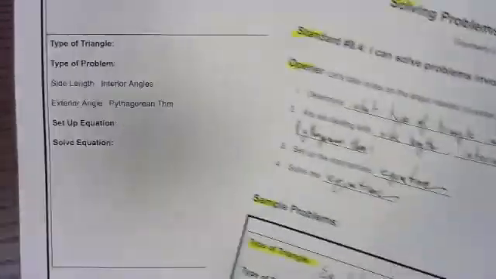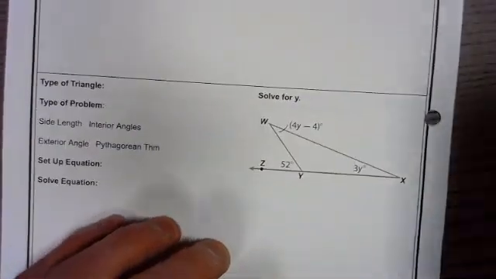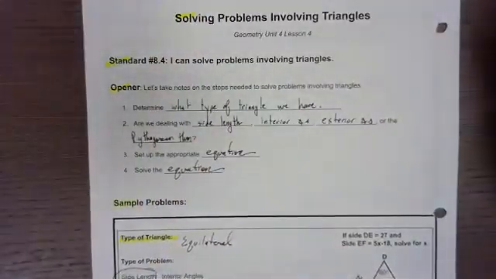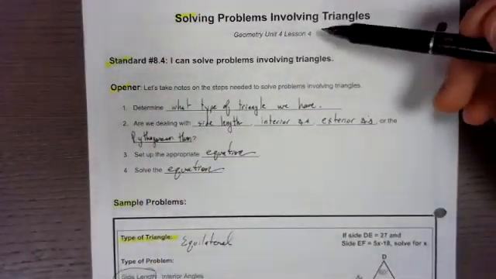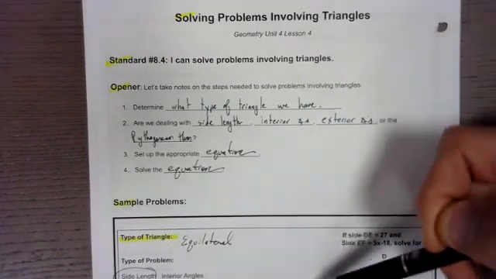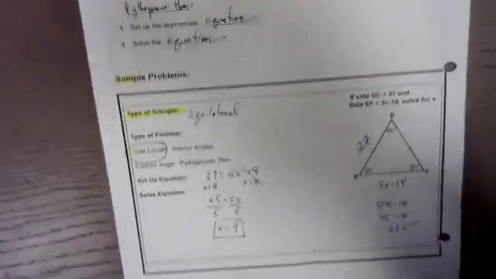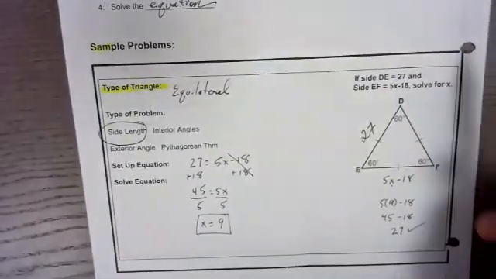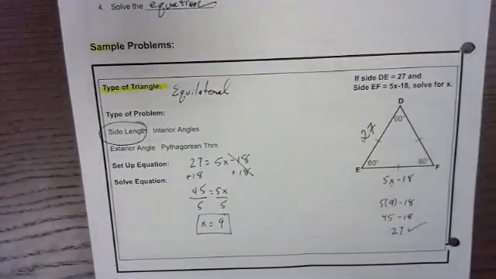All right, let's do one more together, or I think we're good. Actually, I think we're good. We'll do a real short lesson for today. The rest of the practice problems, you're going to get the chance to do during class tomorrow. So solving problems involving triangles, go through this 4-step process, and then figure out what you need to do to solve for your particular problem.